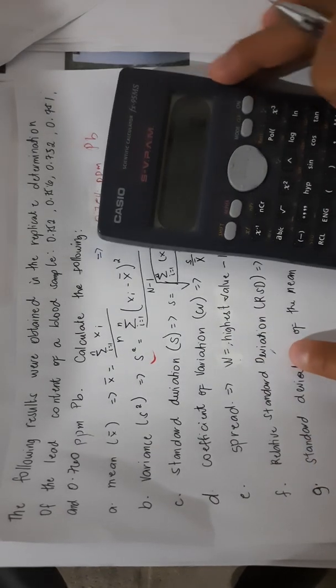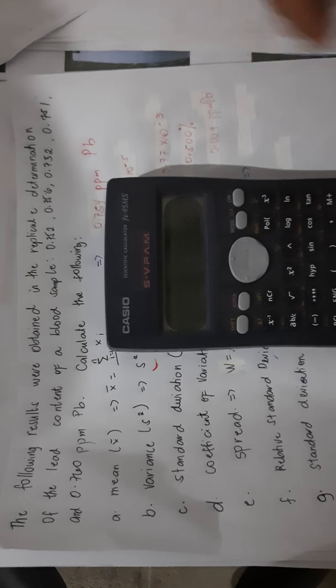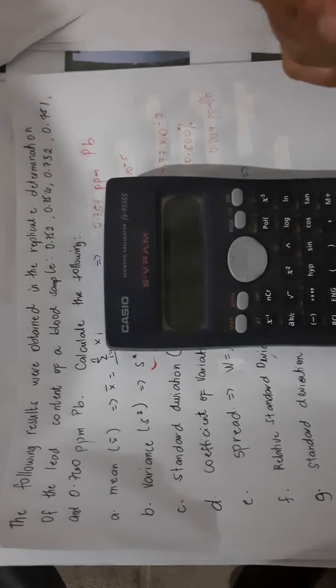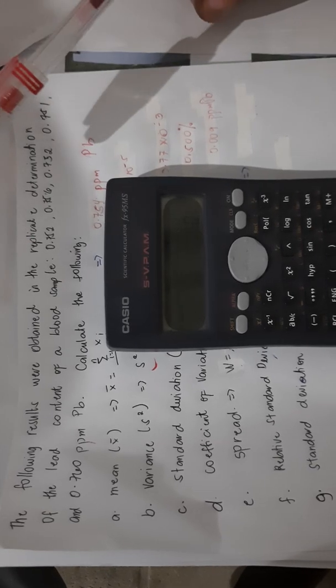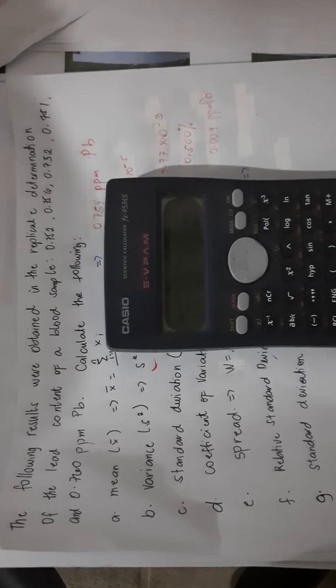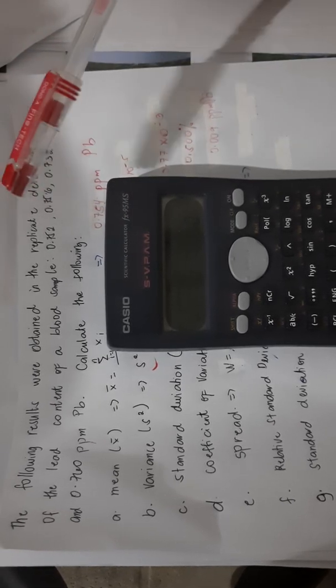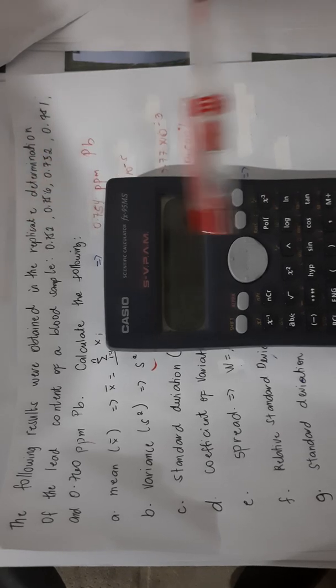Notice, class, that I only input my data once, at the beginning, when calculating the mean, the variance, and the standard deviation, because our calculator has already stored your data in its memory.